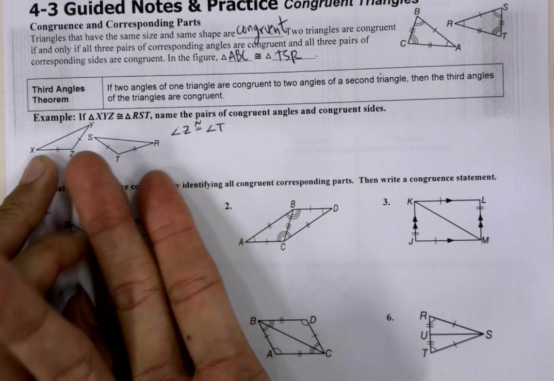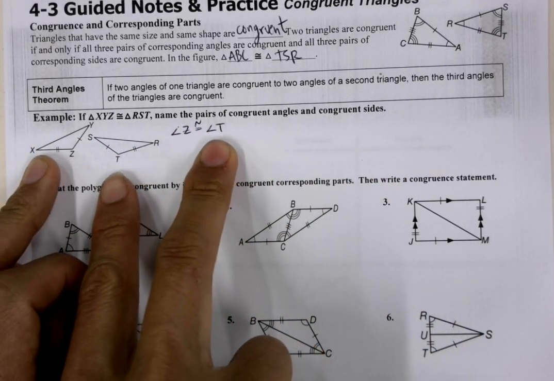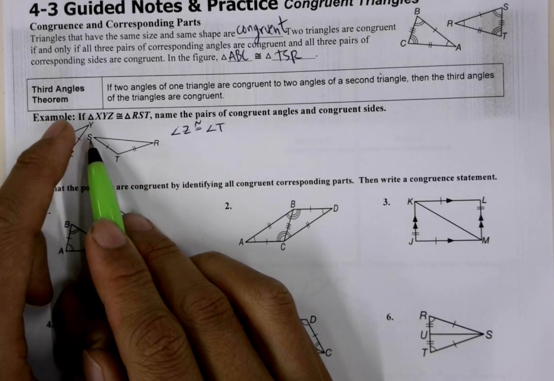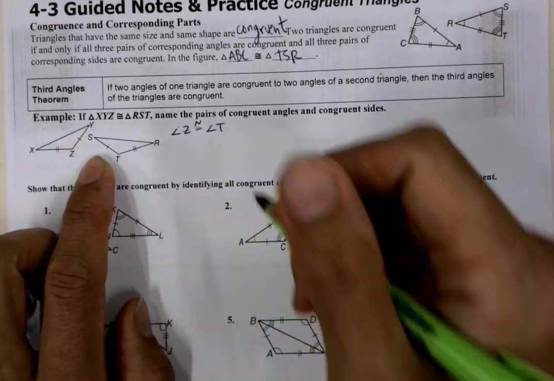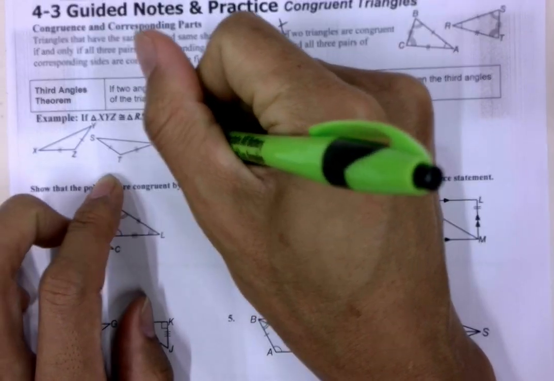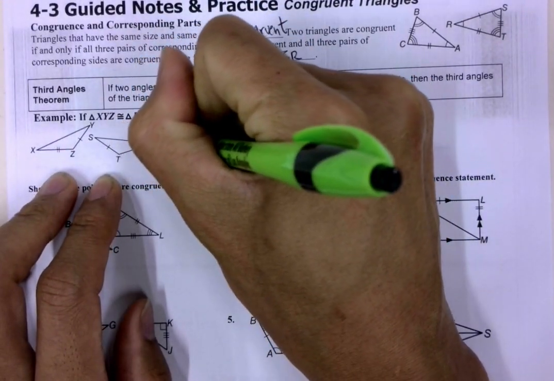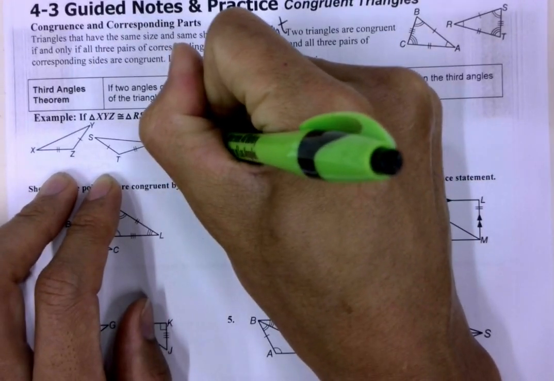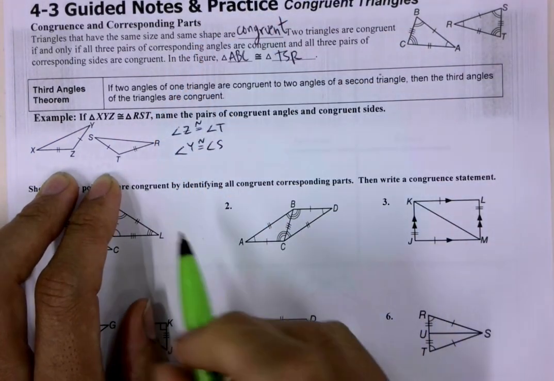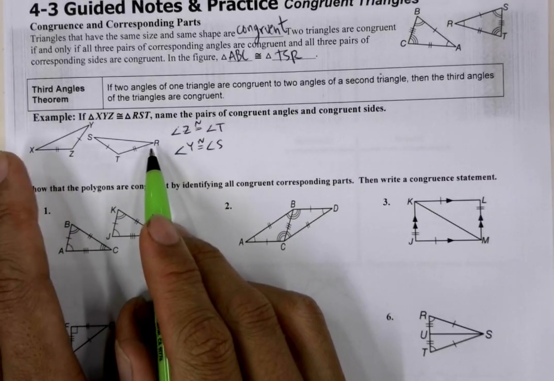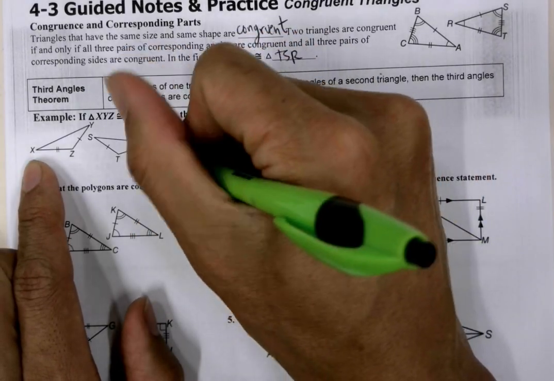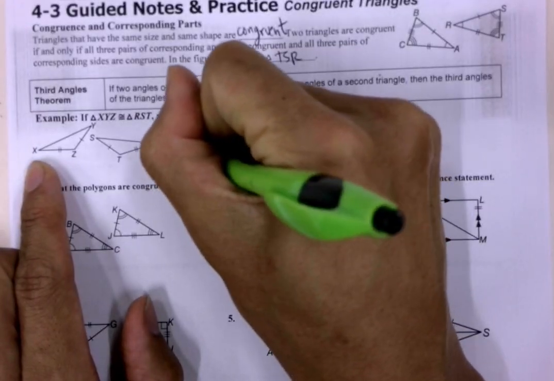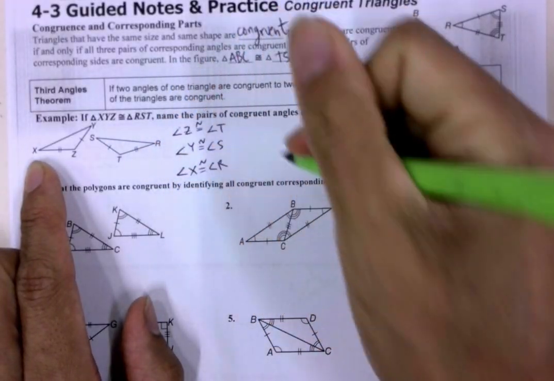So if I take this triangle and flip it that way, then we'll see that Y and S are the corresponding angles, right? So angle Y is congruent with angle S. And then that leaves this one over here, X and R. So angle X is congruent with angle R.